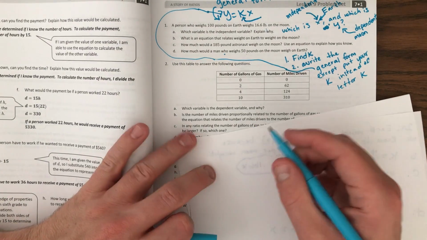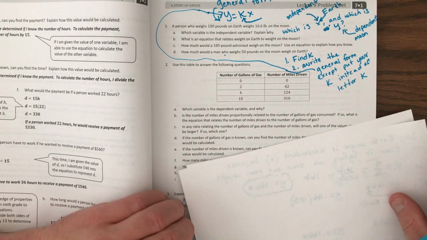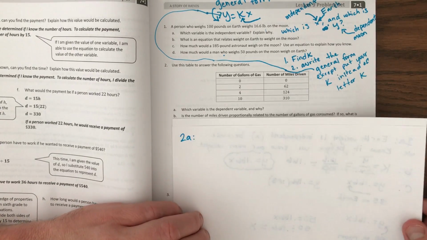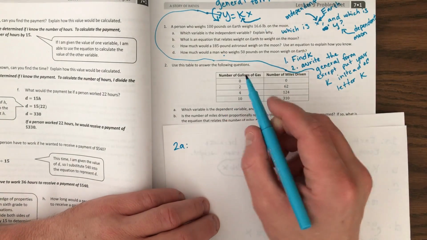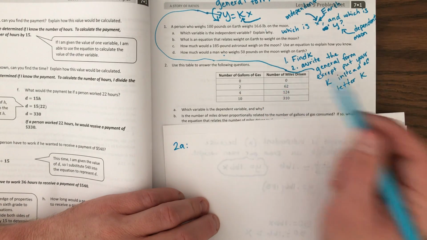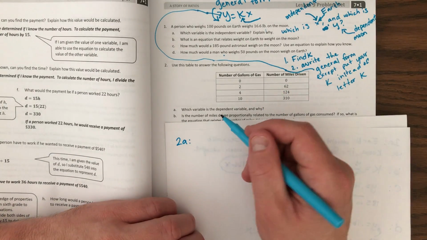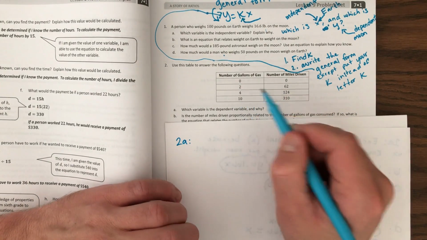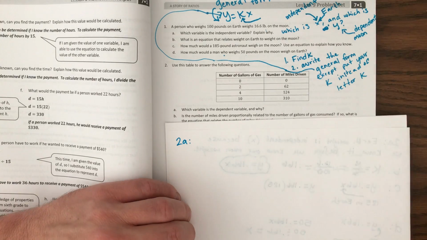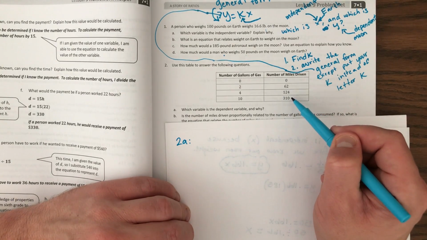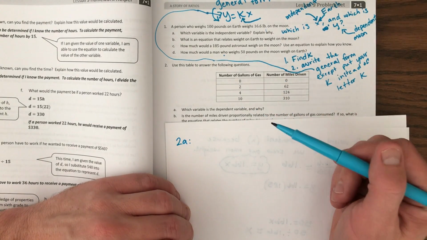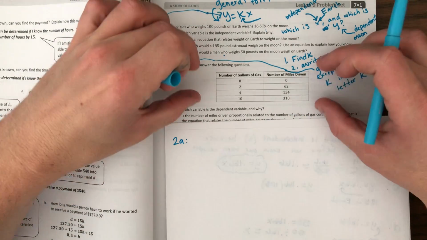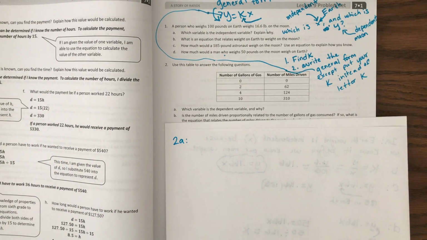So it starts off with that same question: which of these quantities should be the dependent variable? And so we have this table with gallons of gas and number of miles driven. And see, I hate this question because they're asking us which one depends on the other. Does the number of gallons of gas you use depend on how many miles you drive? Or does how many miles you can drive depend on how much gas you have in the tank? I don't really know if you can answer that correctly, given there's not enough context in this table. It just says gas and miles, basically.